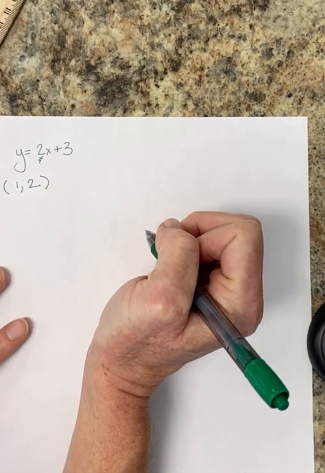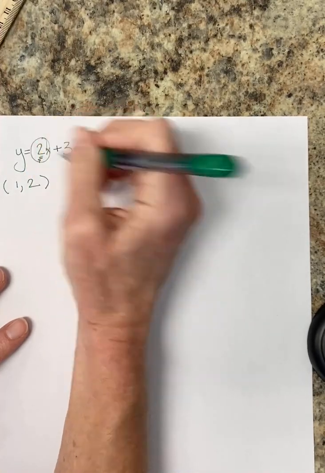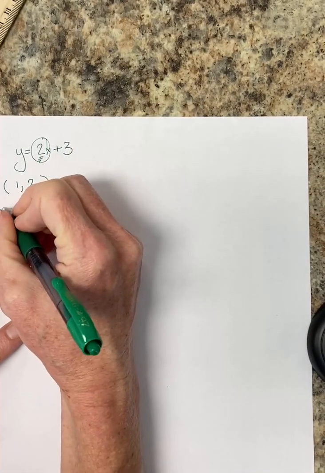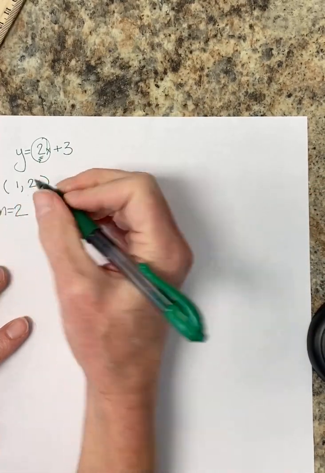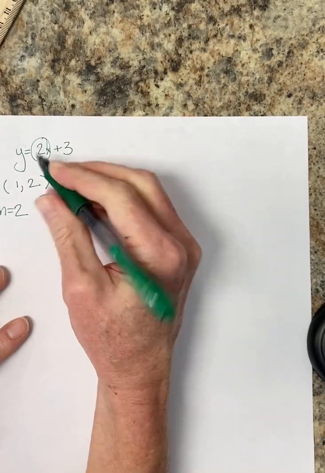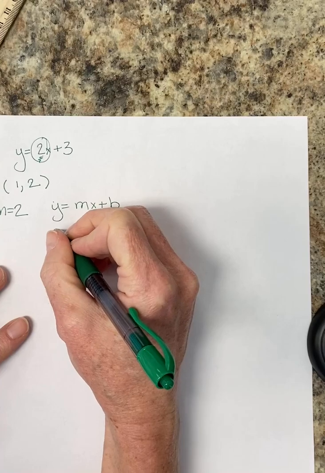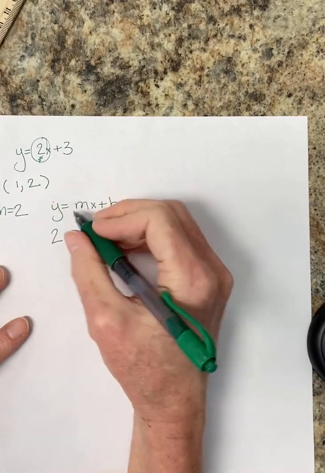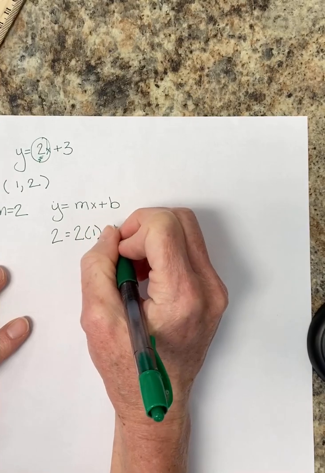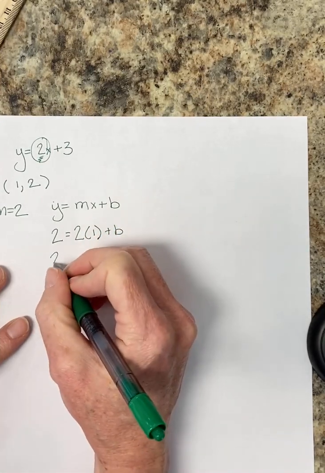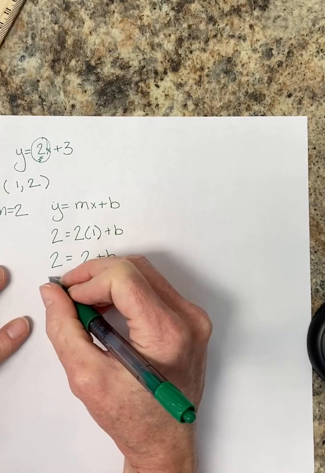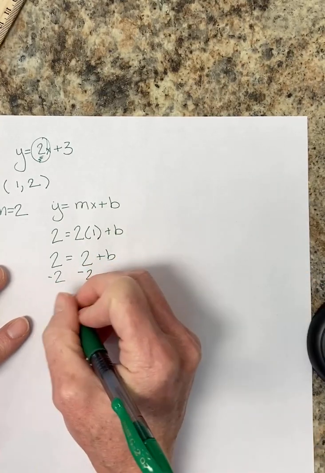Our slope is 2. We could tell because it's in slope-intercept form, and the slope is the number right in front of the x. So m equals 2. We have this point. So y equals mx plus b. We substitute the 2 in for y, the slope in for m, which is 2, the 1 in for x, and then plus b. 2 equals 2 plus b, minus 2 from both sides. Oh my goodness, b is going to be 0.